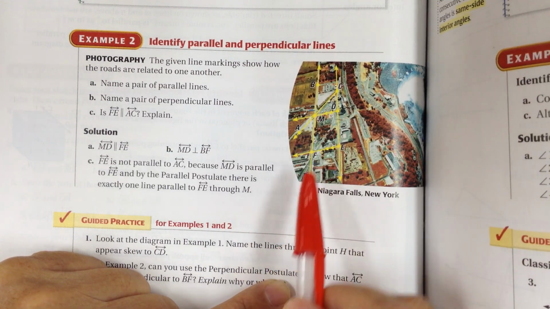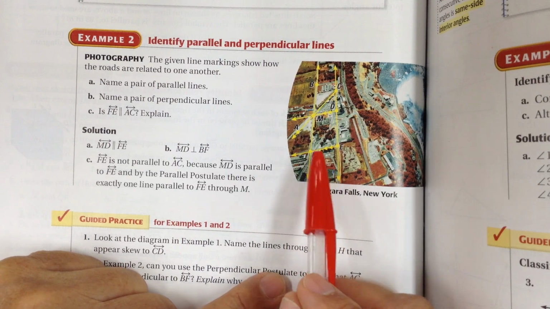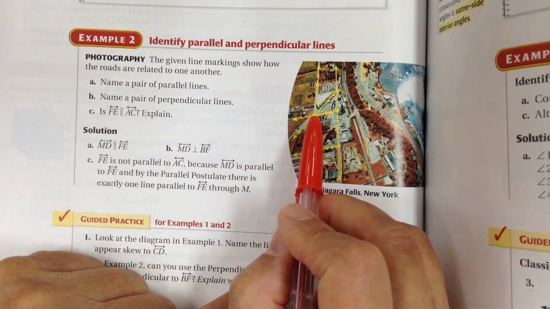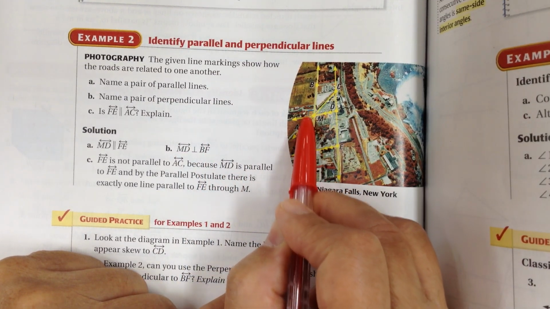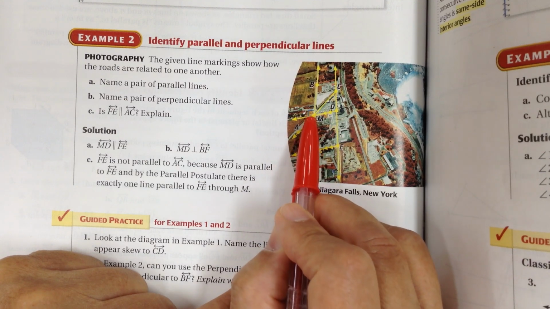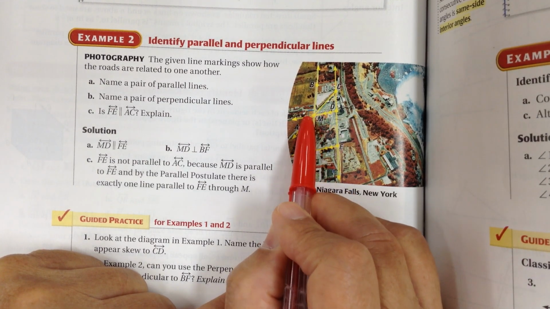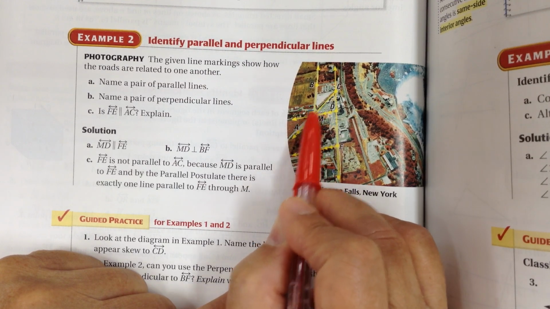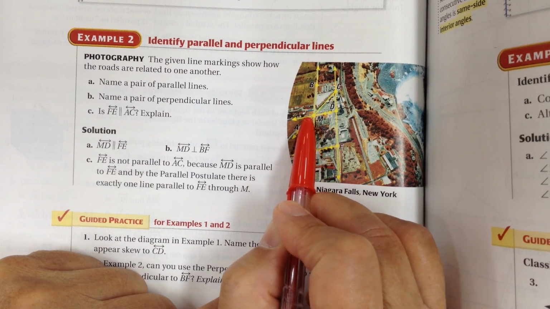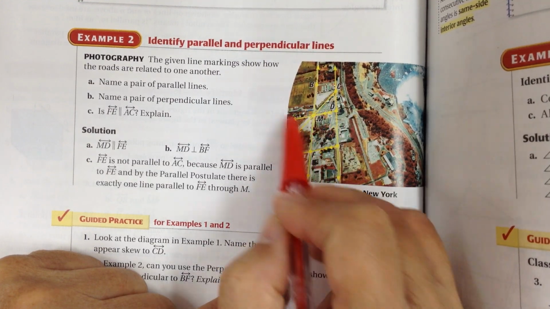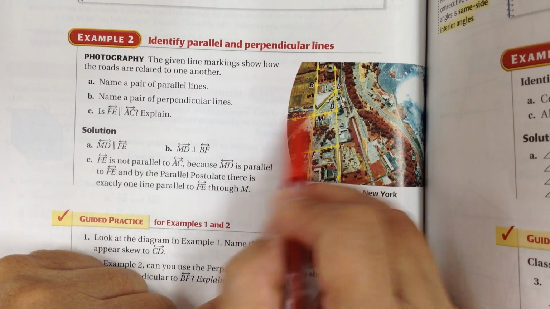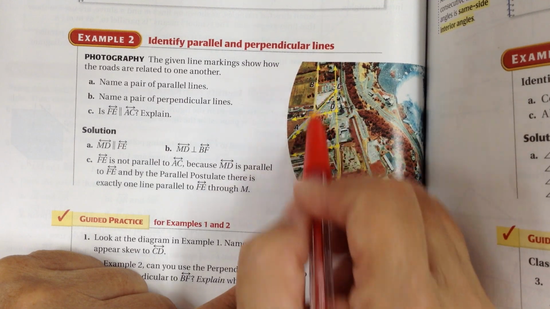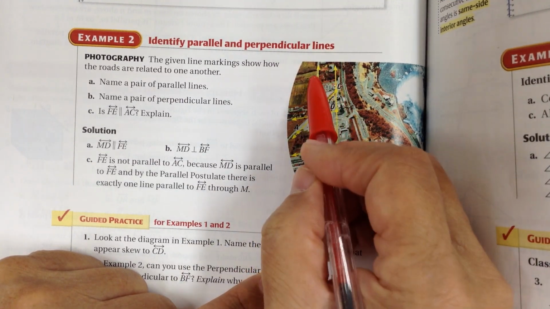So you don't assume if you don't see the markings. Okay, next, name a pair of perpendicular lines. It's very hard to see, but there's a little square marking right over here in this corner. This little square-ish marking tells you that this is a right angle, and therefore these two lines are perpendicular. So MD is perpendicular to BF.